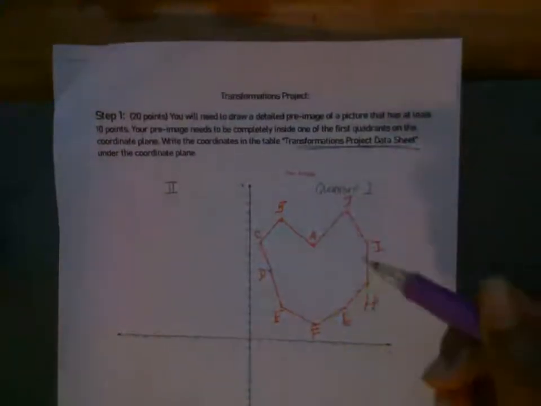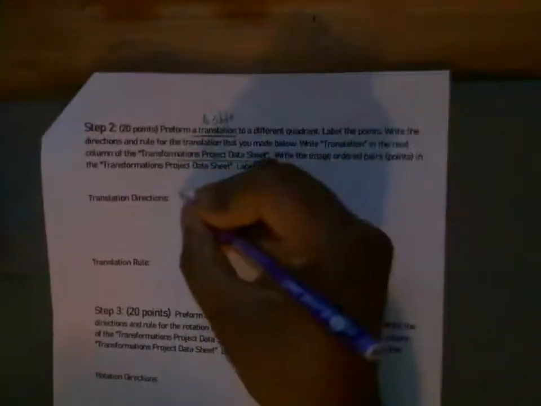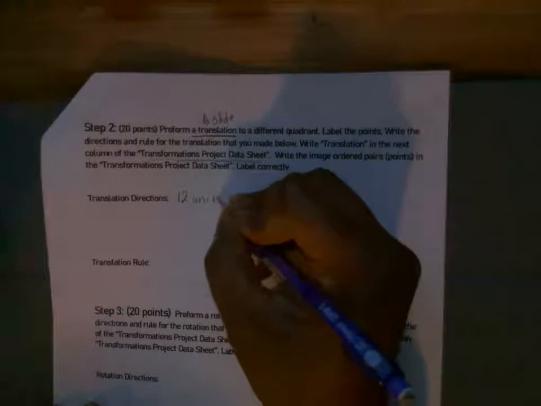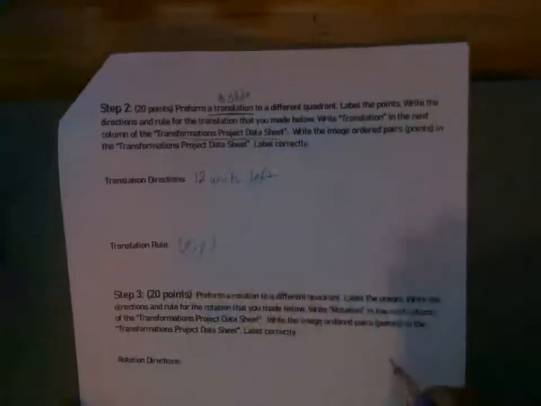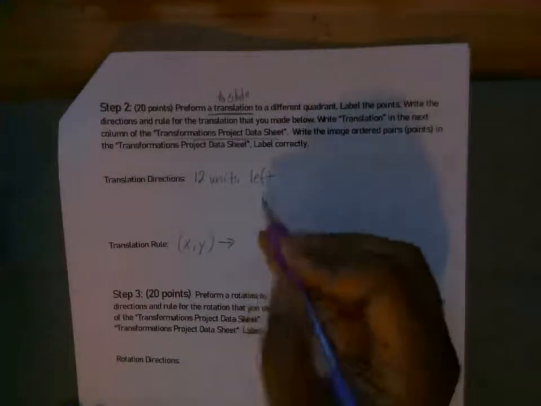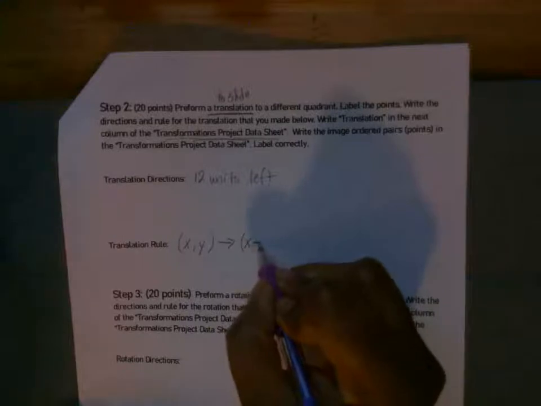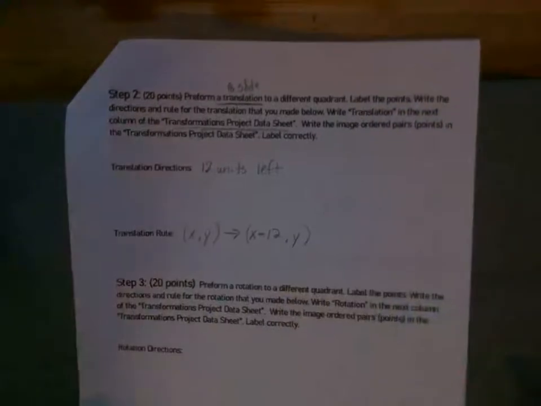Okay? So here, my translation directions are going to be to move 12 units left. Okay, 12 units left. The rule for 12 units left looks like this. (x, y) arrow, and since I'm moving to the left, that's minus, so it's (x - 12, y). I didn't move up or down, so I just put y, and that's going to be my rule. So that's how I write my rule.